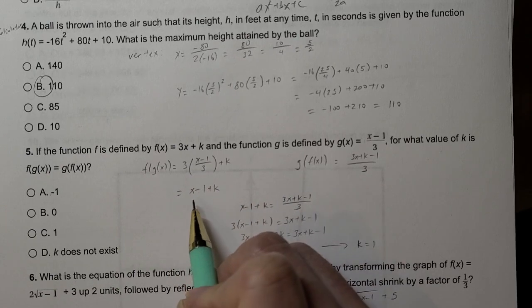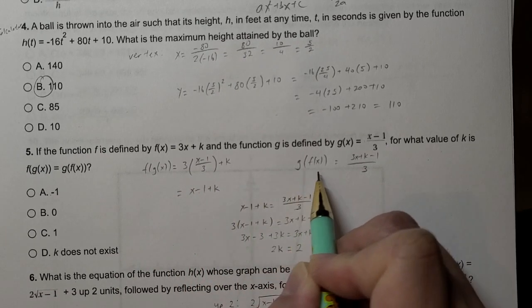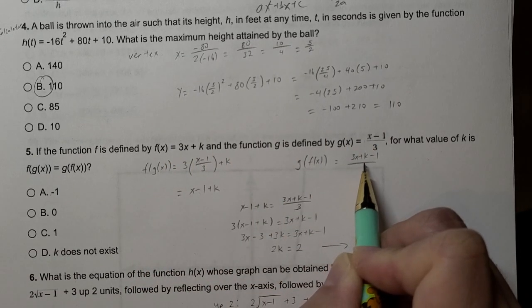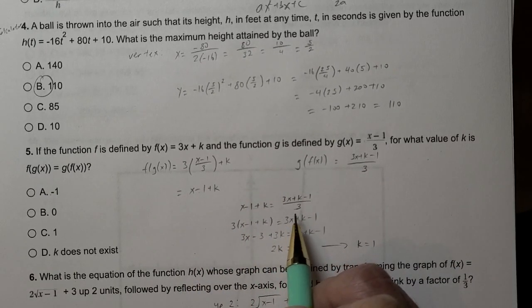The 3's cancel. We're left with x minus 1 plus k. Similarly, we did g of f of x, so wherever there's x in g, we plug in f. So that's what I did here. Okay, so I set these two sides equal to each other, and then I solved for k.